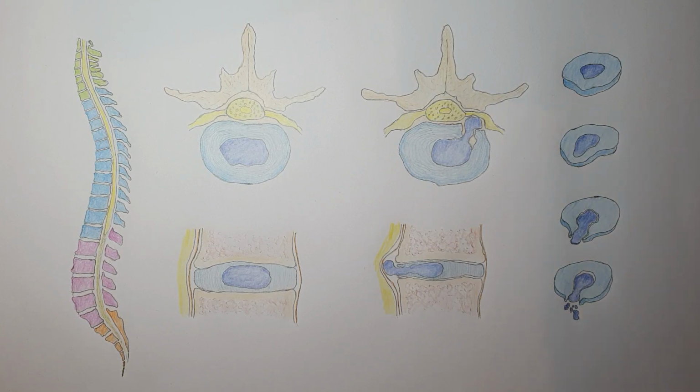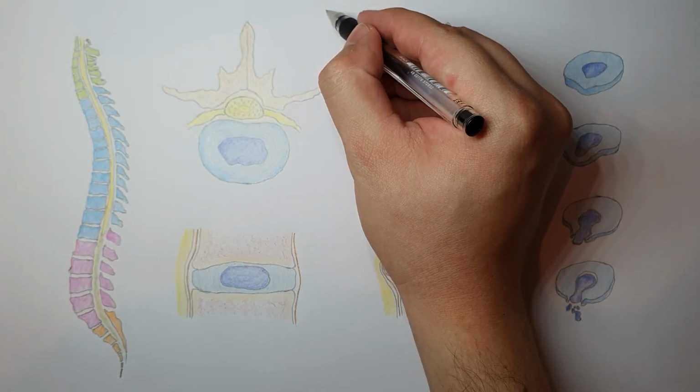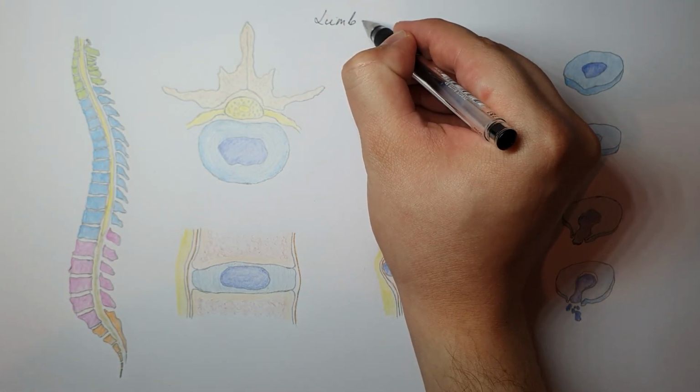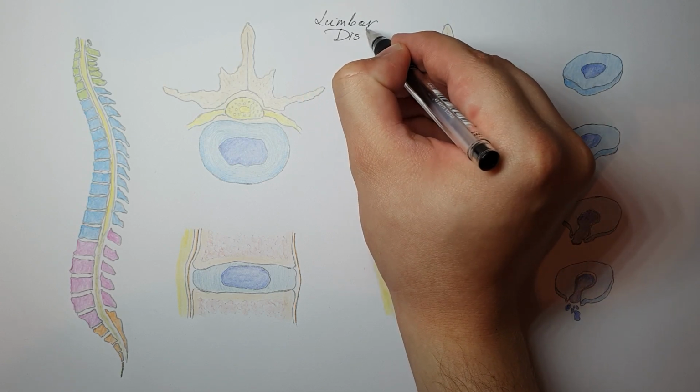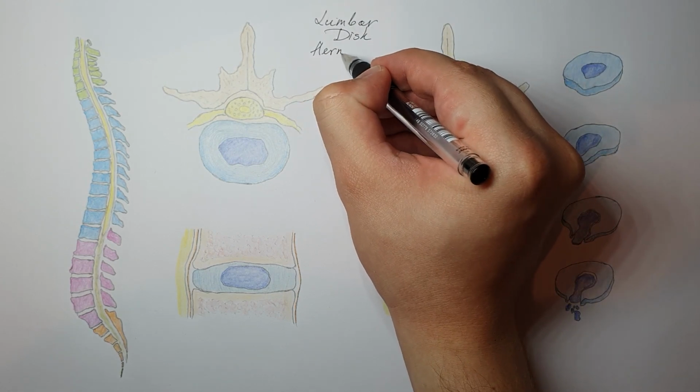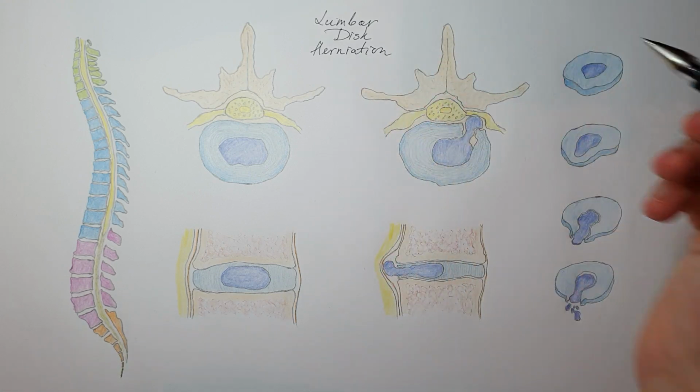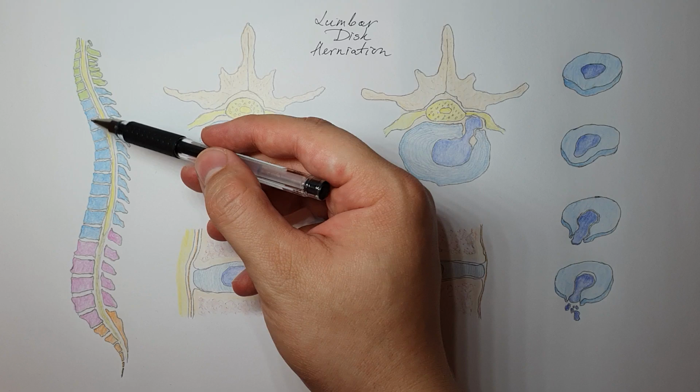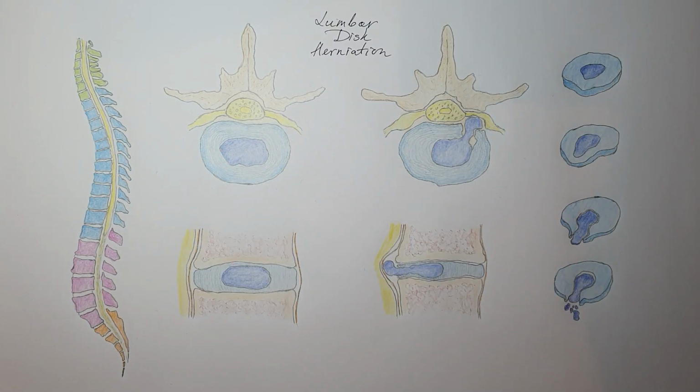Hello people. Today we will talk about lumbar disc herniation. It is a very common problem, and back pain today is also a very common problem, and there are many causes of back pain. One of them is lumbar disc herniation.